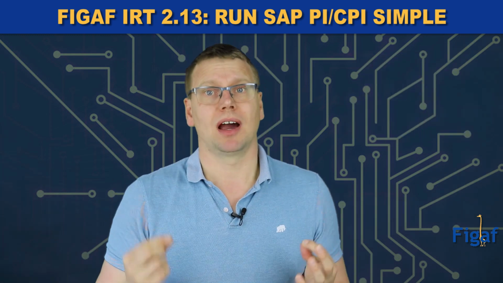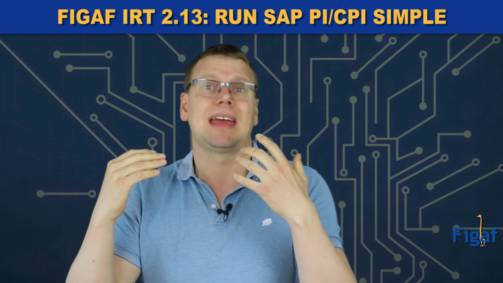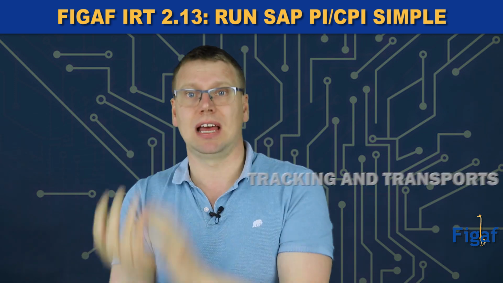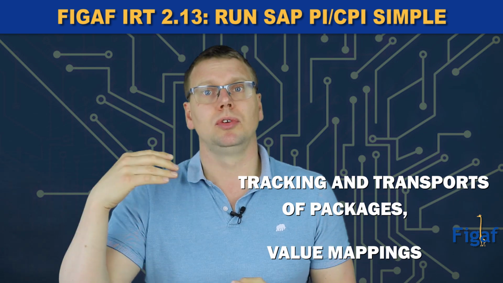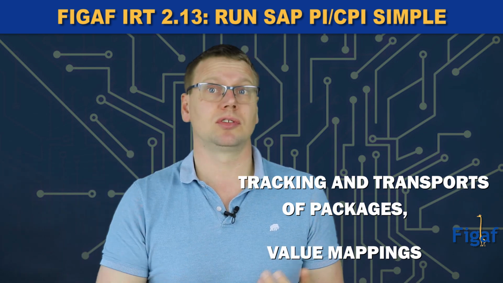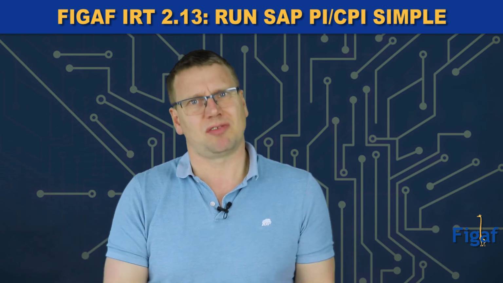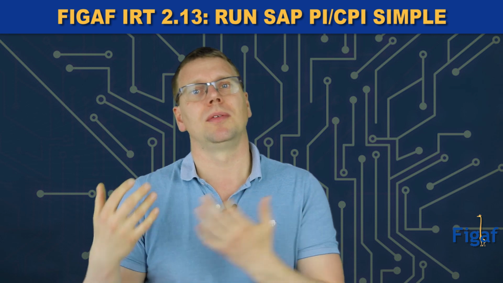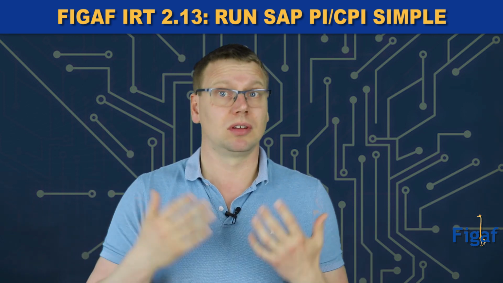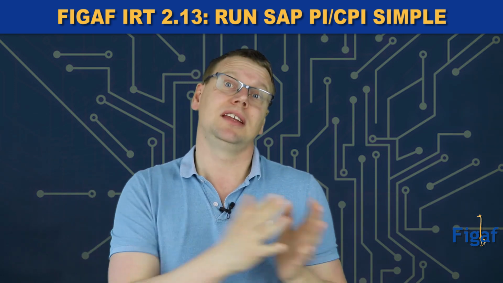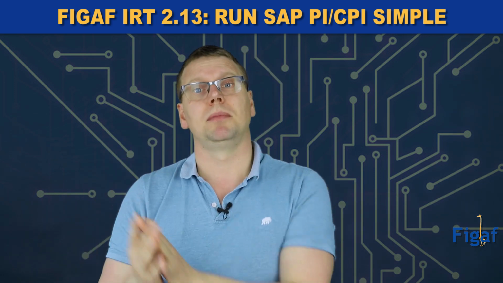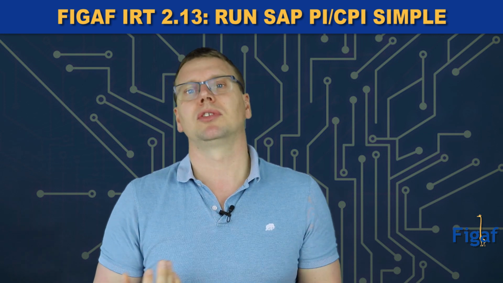If we look at the CPI things that we have added, the first thing we have done is make it possible for you to manage packages and value mappings also, so you can transport these in your system independent of everything else. Obviously you also want to transport the iFlows that you have made a change to. This makes it a lot easier for you to manage the CPI, and obviously this information will also be placed in the Git repository so you can see it in there.